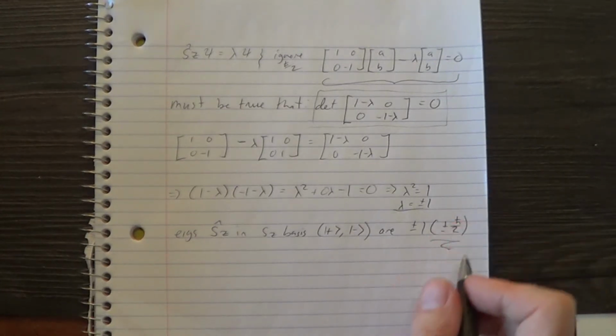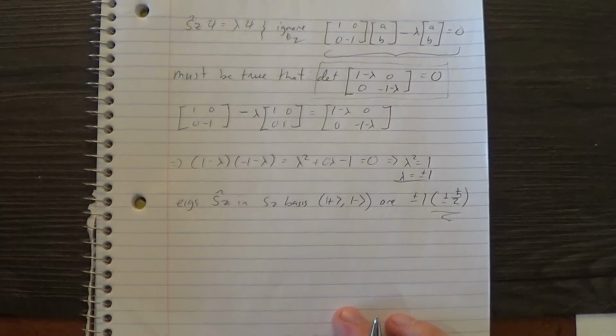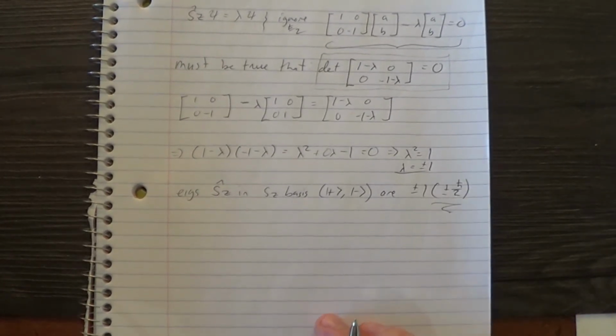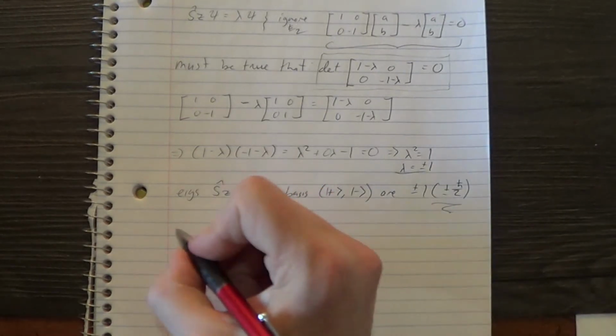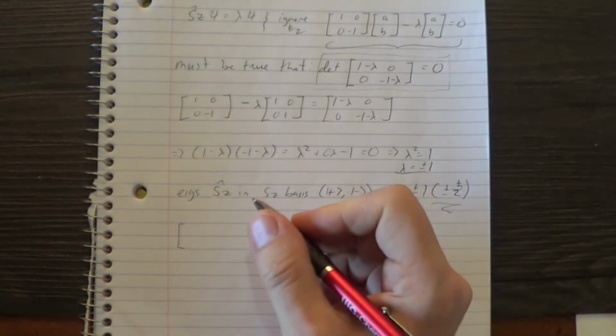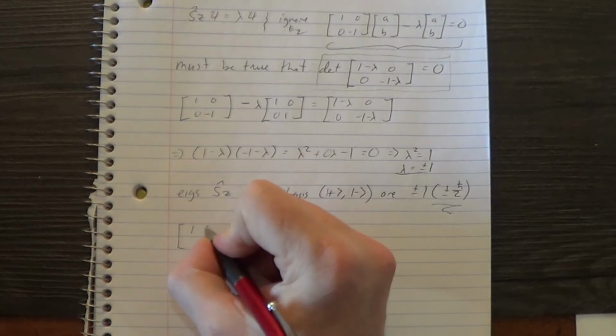There's an example. Okay, now when you solve for the eigenvalues, you can then solve for the eigenvectors. And the way that works is, let's again work in a world where h bar over 2 is equal to 1.